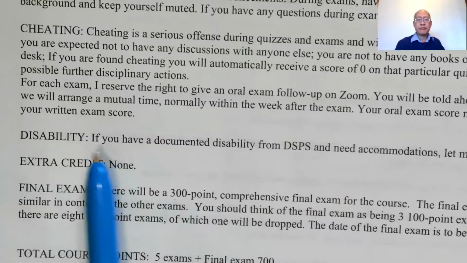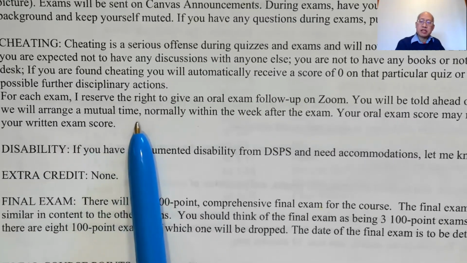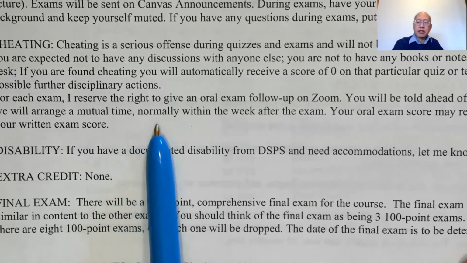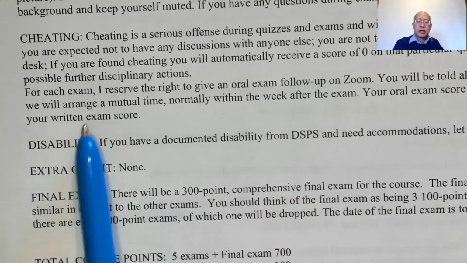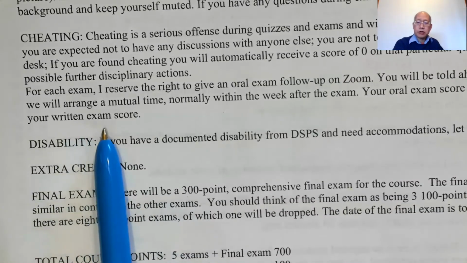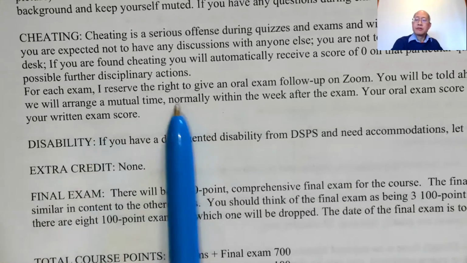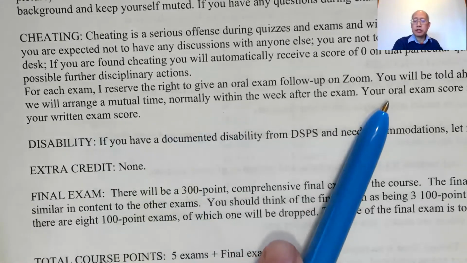You'll be told ahead of time, and we will arrange a mutual time. So if I think you're cheating, if I suspect something's kind of funny, I might ask to meet with you one-on-one about the test, and I might decide to grade your oral exam instead of your written exam. If I think you cheated in a particular question, I'll ask you about it. And if you don't give me answers that match what you wrote down, I may decide to give you the points based on your oral exam. Okay.